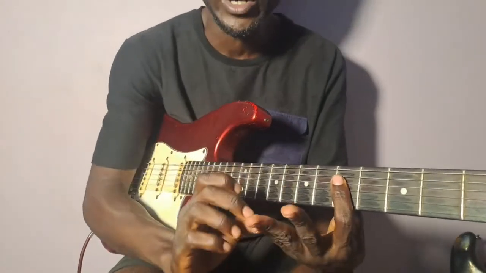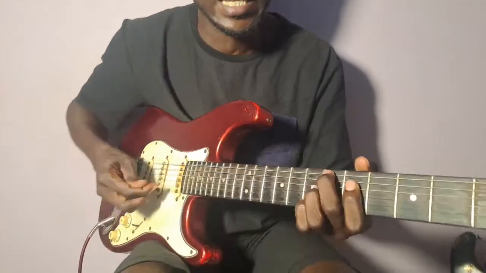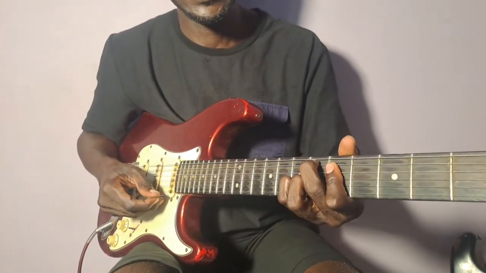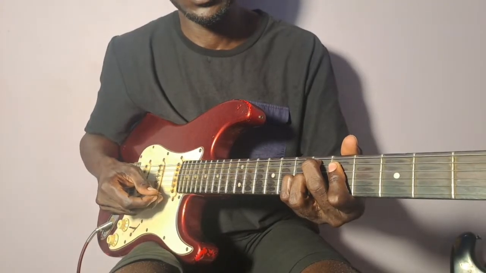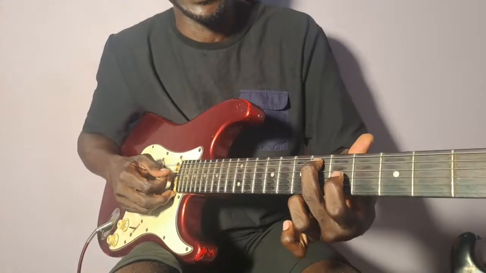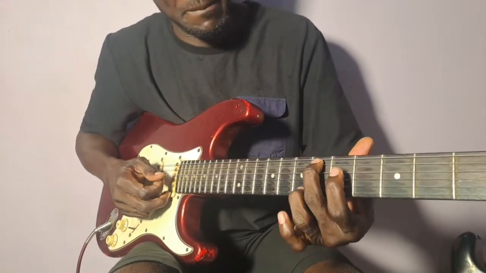So the chord is either minor or major. We also have minor major chords. Let's say this one. This is E flat minor major chord, because this is E flat major and E flat minor.